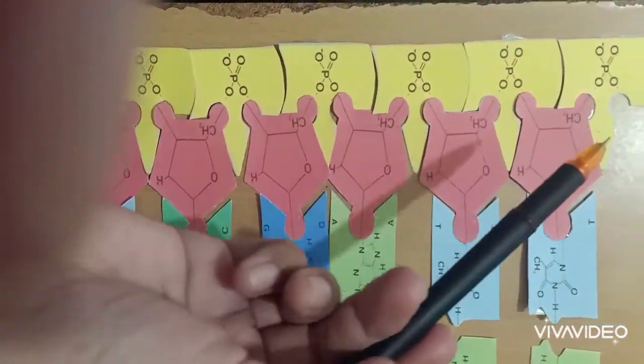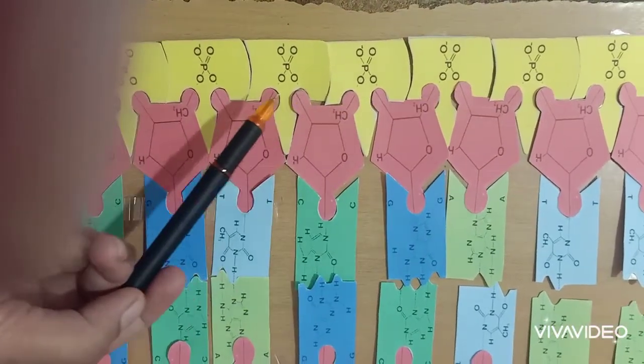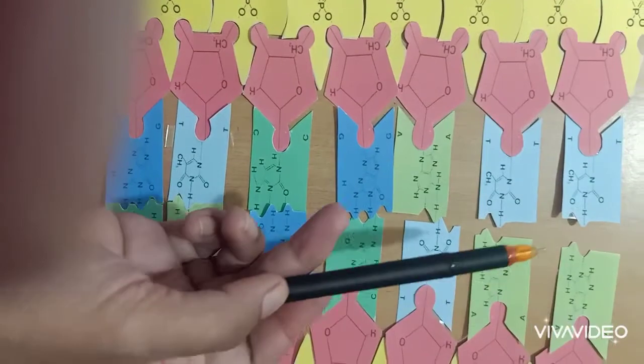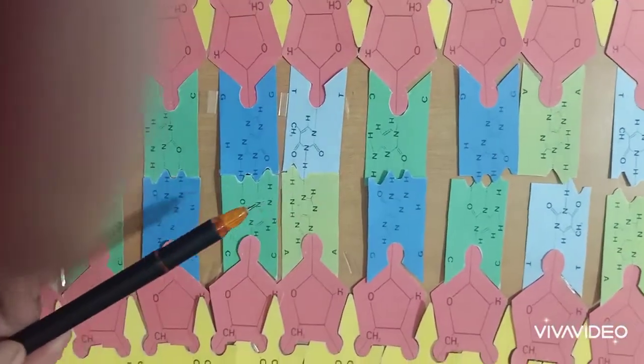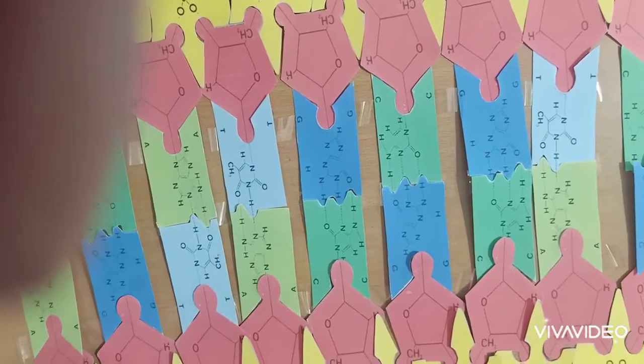Okay, and again another thing, if you see here, the sugar and the phosphate group is forming the backbone. The center is being taken by the nitrogen bases here. This is the center of the DNA molecule.